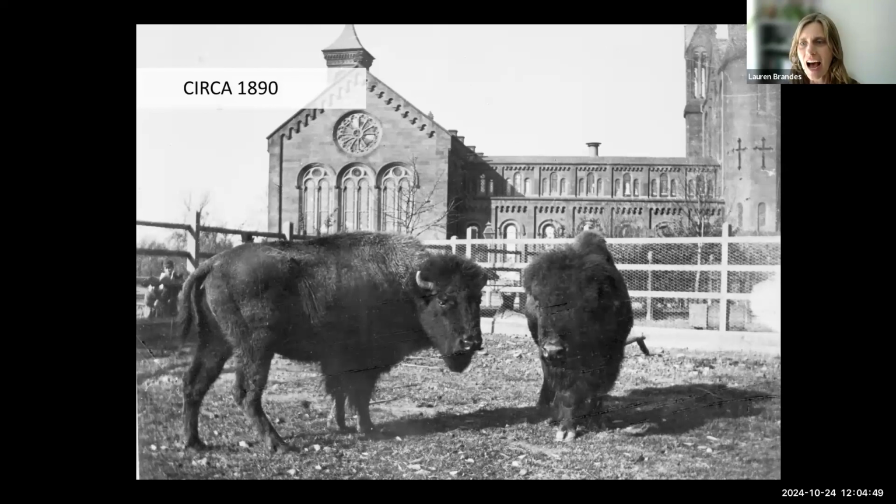of things in flux. We're looking at an image that I really love that shows bison here on the south side of the castle. This is just demonstrating that at that time period, we didn't have the beautiful gardens that we have now. The castle building and the surrounding areas were in flux. They had bison there to talk about conservation of bison.